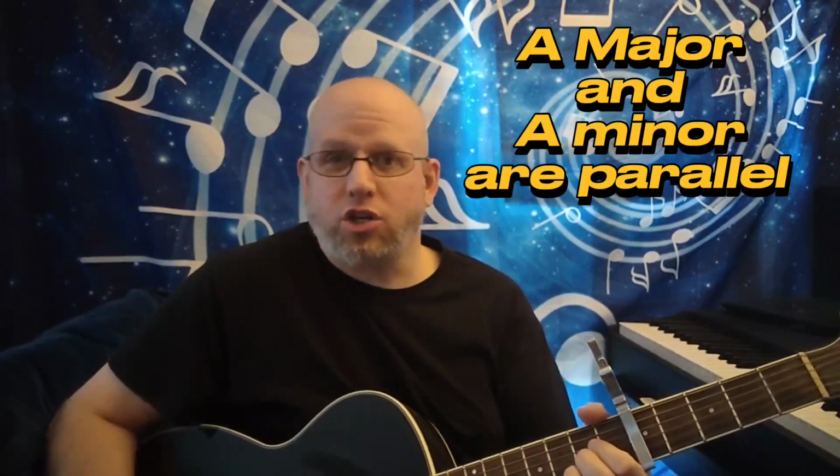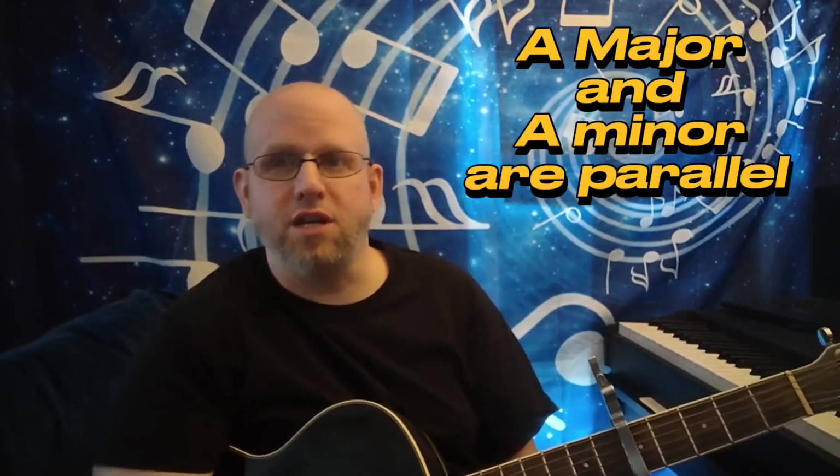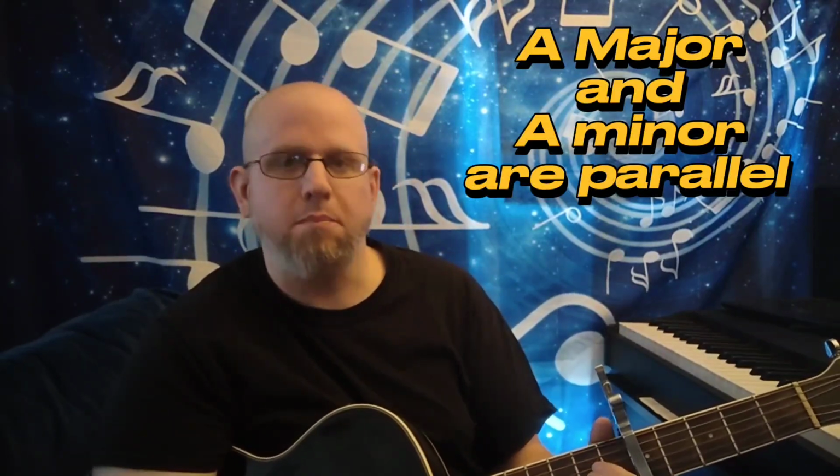The A major doesn't really have a place in the key of E minor, but it is the parallel major to the 4 chord in E minor, which is A minor, and that's what you're getting. You're getting the major A, which is the parallel to the 4 chord A minor. And those two chords, parallels always work right next to each other. You get that major to minor or minor to major.